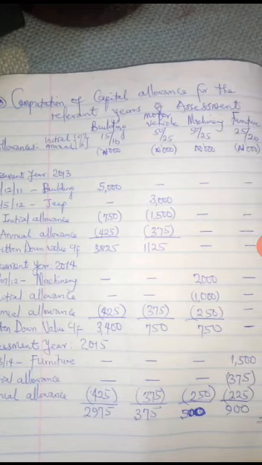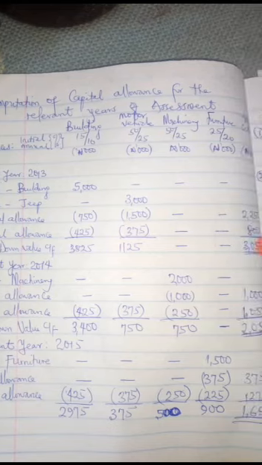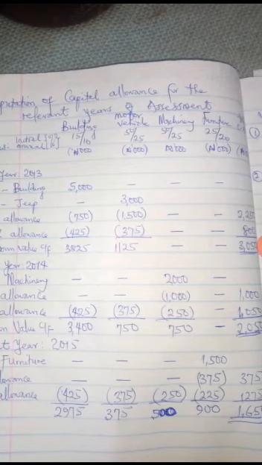For you to get our last written down value carried forward for the next year, if we are to compute for it, you now see that you're having 34 minus 425. You're having 2975. Then 750 minus 375, you're having 375. Then 750 minus 250, you're having 500.